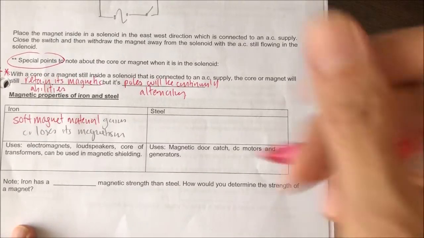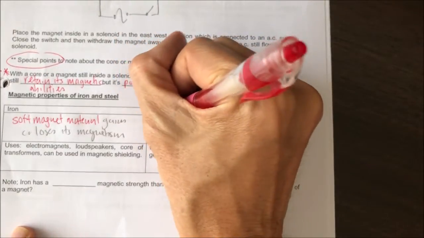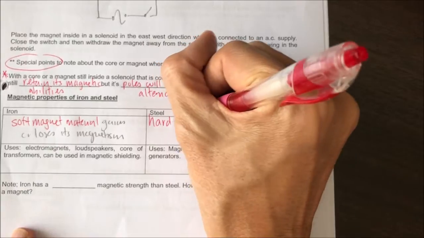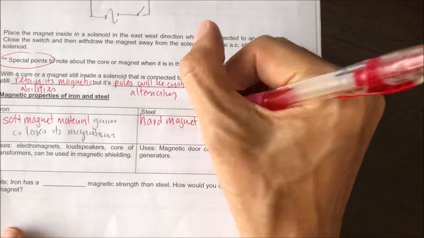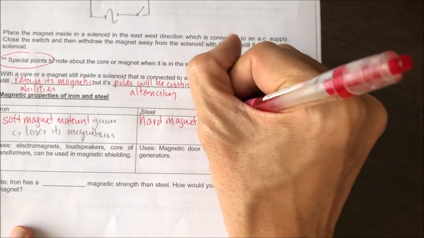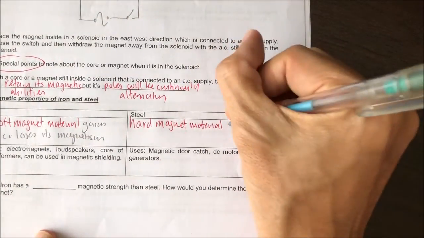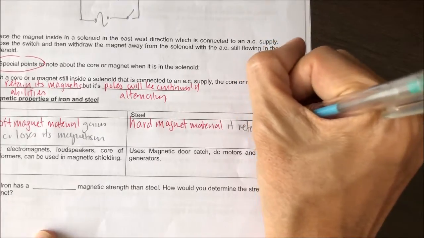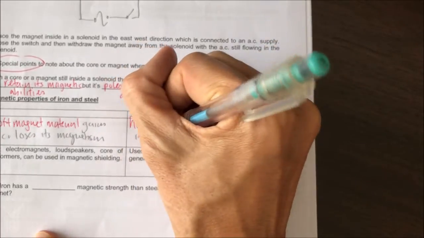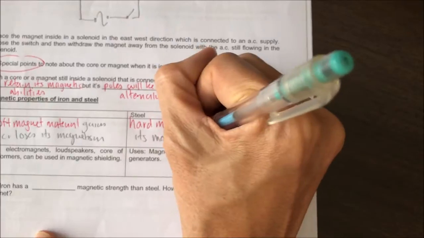Steel is known as a hard magnetic material. Again, do not write hard magnet or hard metal. Very often we get this kind of wrong answer. And what's a hard magnetic material? It retains its magnetism longer.